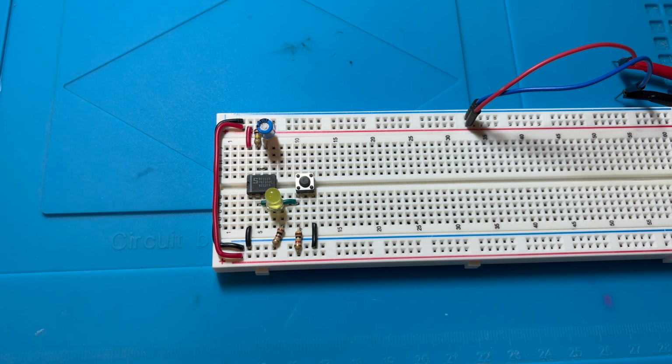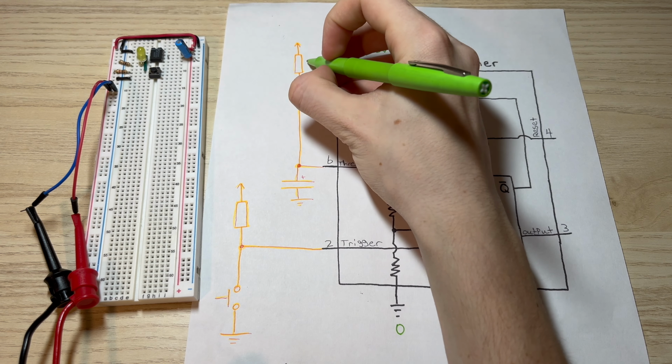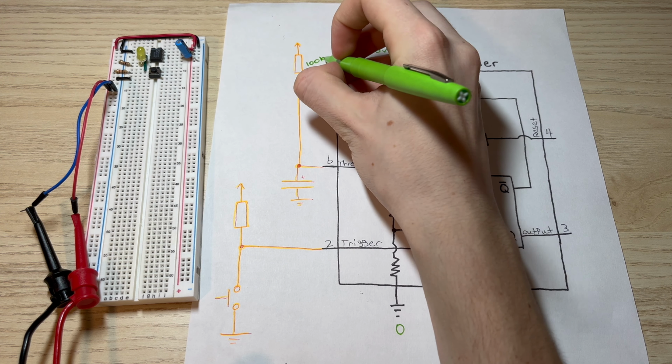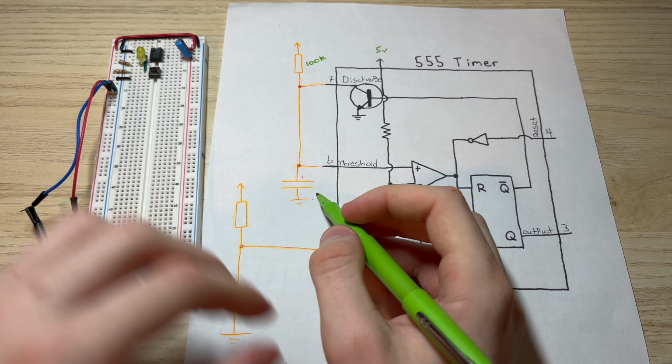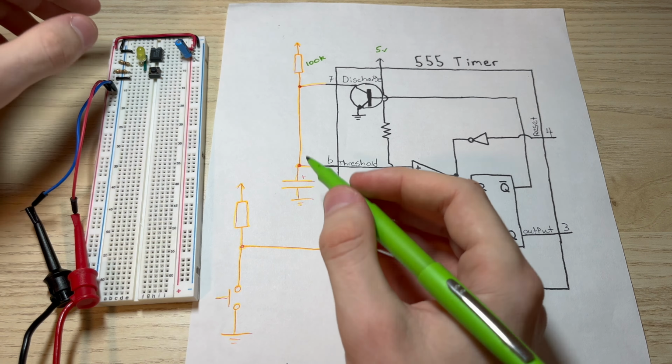Over here on the side, I have a 100k resistor. Right here I have a 10 microfarad capacitor. Then over here I have a 1k pull-up resistor, a push button here, and then of course I have an LED and a current limiting resistor for that, but I'm not going to show that in here.